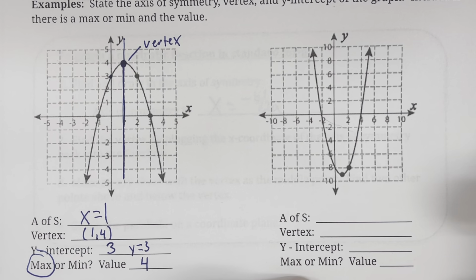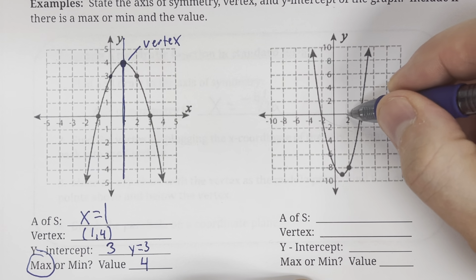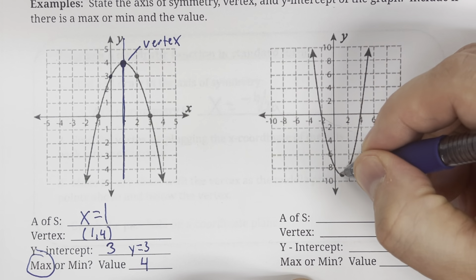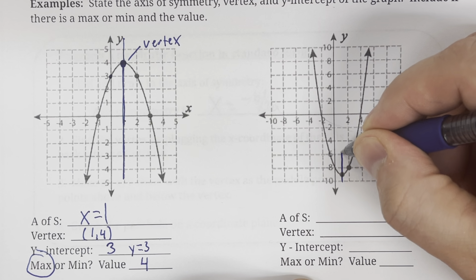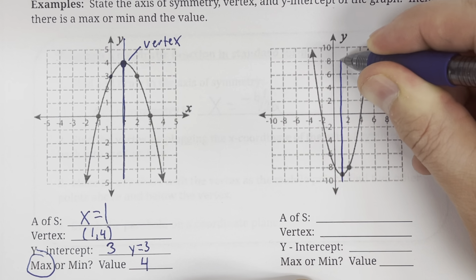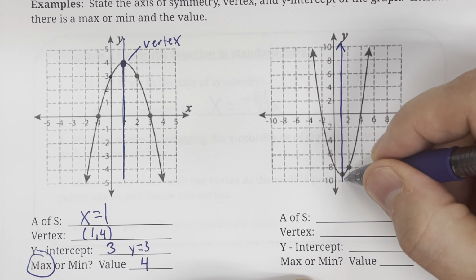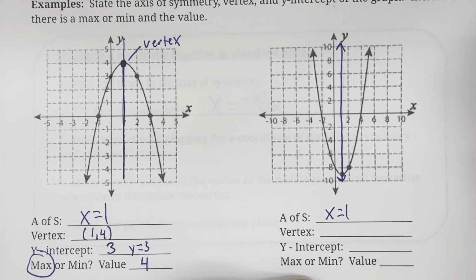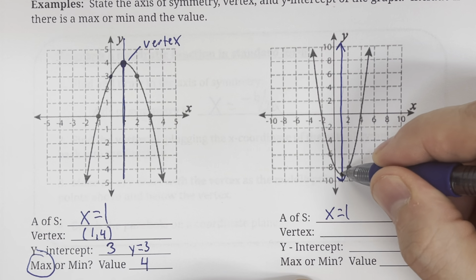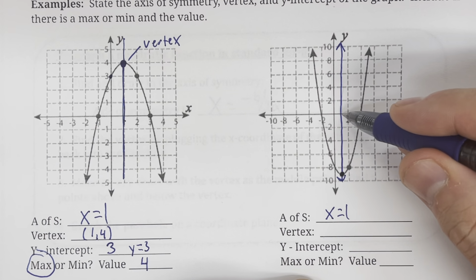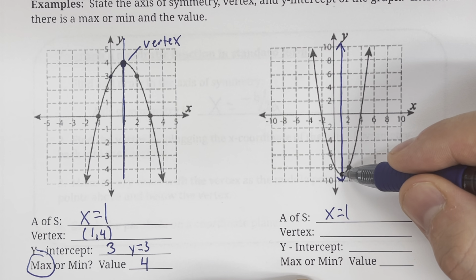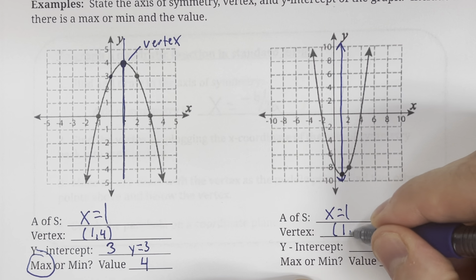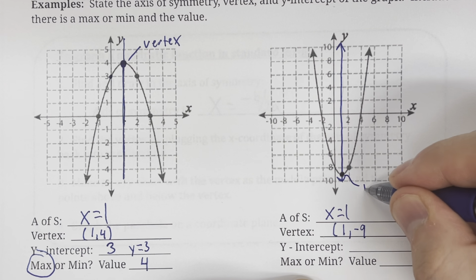And when I take a look here, I notice the first thing, this graph's going by 2's. So this is 2, 4, 6, 8. So when I'm drawing this in, it has to go through the vertex. So there again is my axis of symmetry, and that is at the point x equals 1. The vertex, that lowest point, is right here. It already has a dot on it, and that's the point 1, negative 9. Notice it's going by 2's. 8, 10, that's negative 9. So 1 comma negative 9, vertex.